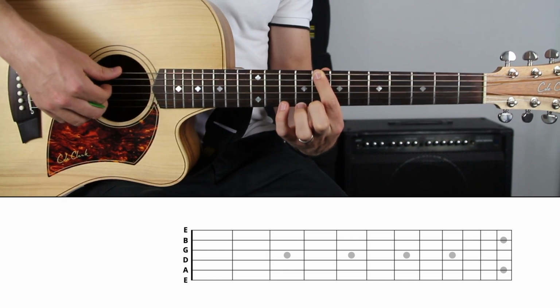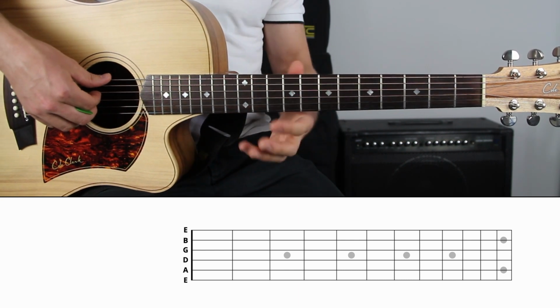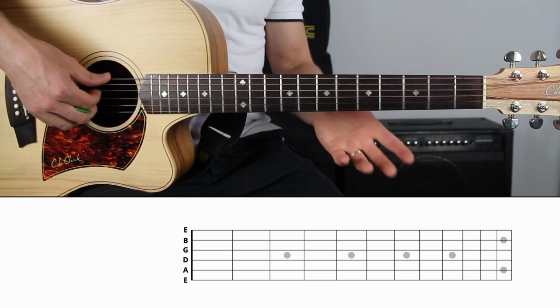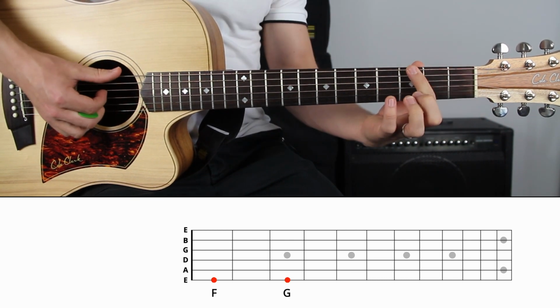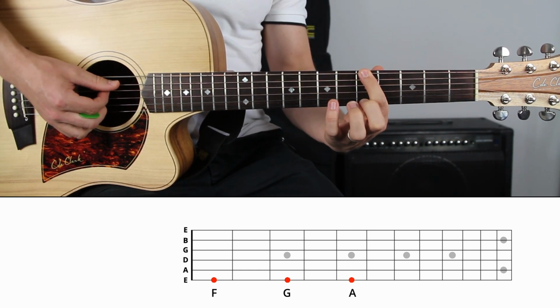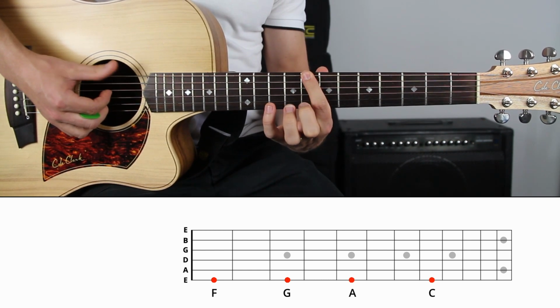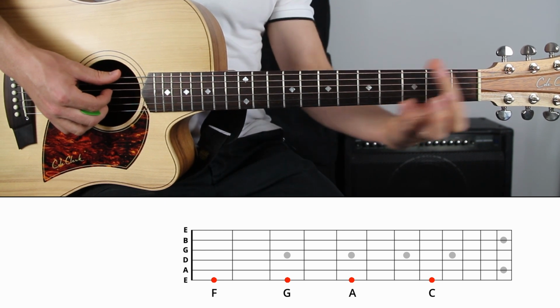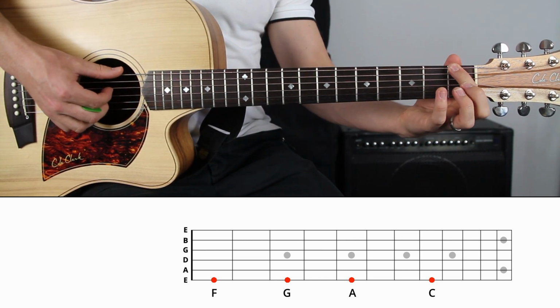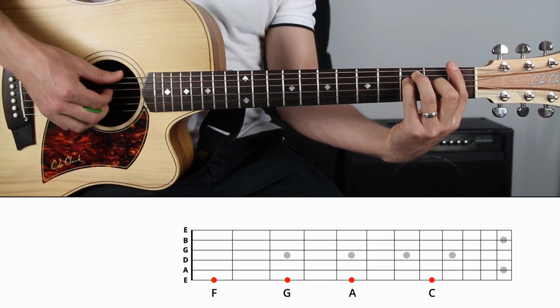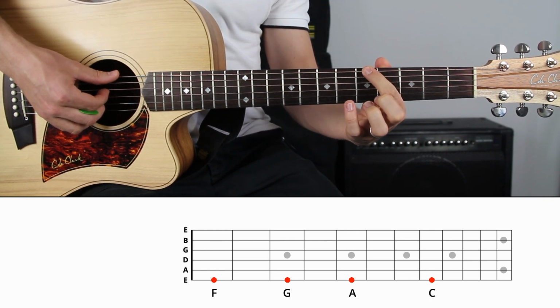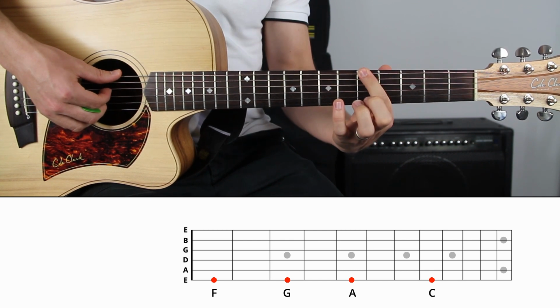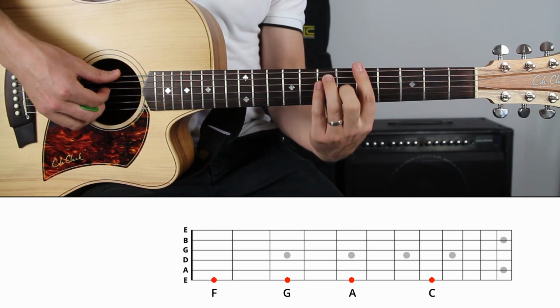A really good idea when learning this is actually to forget the whole shape and just play those tonic notes. So you'd play F, G, A, and then C. And get used to that, because that's really what I'm looking at when I'm doing this. I simply put the shape at that location, but really my eyes are only focusing on that tonic note because I just make the shape of that tonic location. It makes it a lot easier that way.